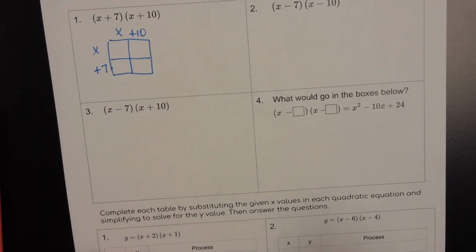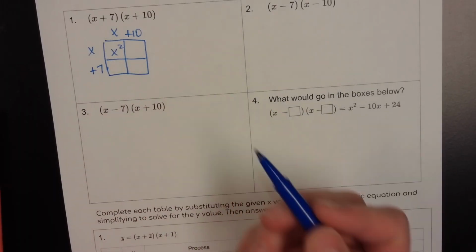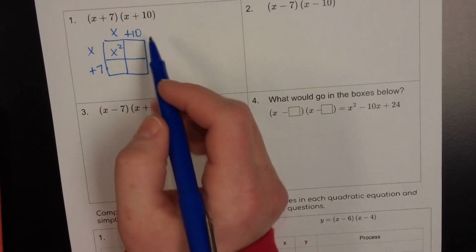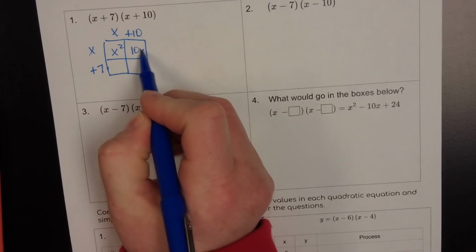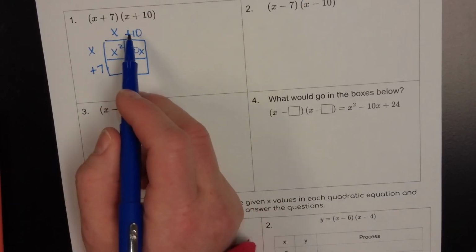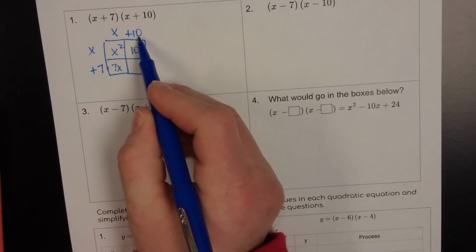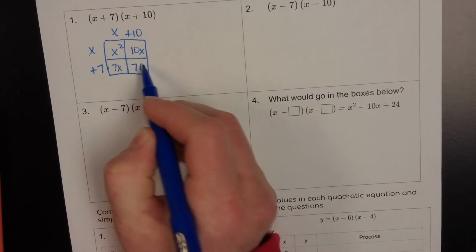Alright, remember it is going to be x times x, and we get x squared. Those have a 1 in front of them. So 1 times 10 is 10x. And then you're going to do the same thing with the 7 and across, multiplying here. So 7 times x is 7x. 7 times 10 is 70.